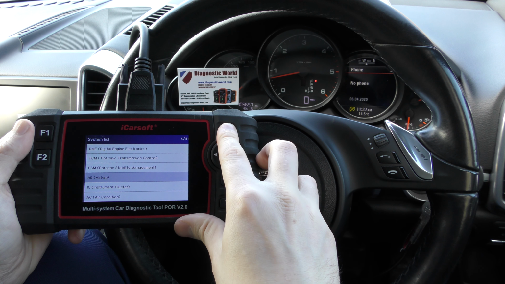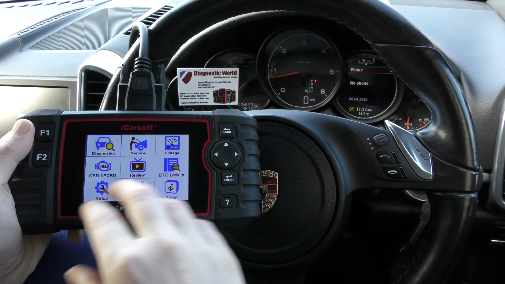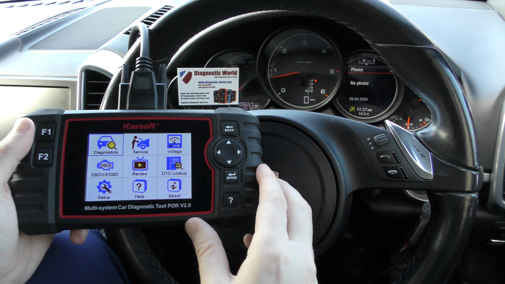So it's all thanks to the iCarsoft POR version 2.0. I'll be doing another video explaining all of the features and functions of this particular kit on this vehicle.